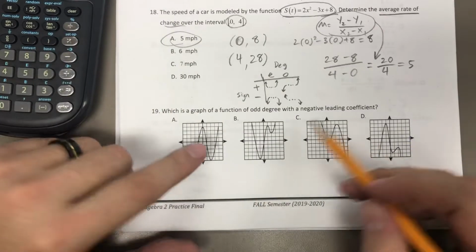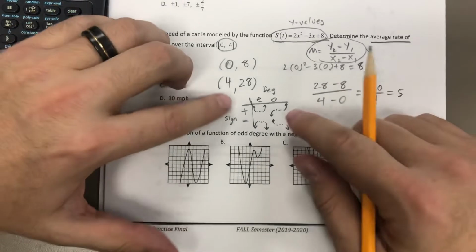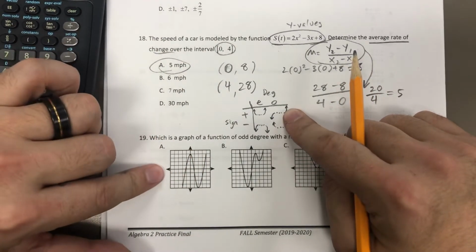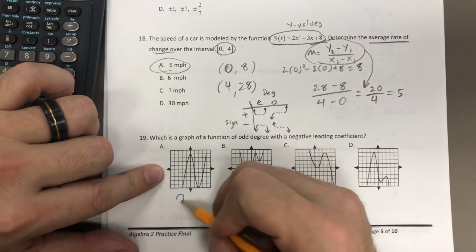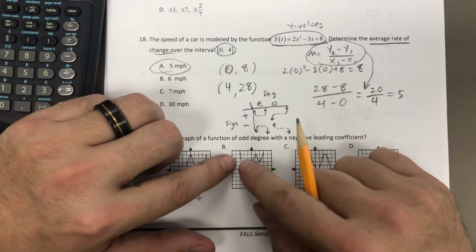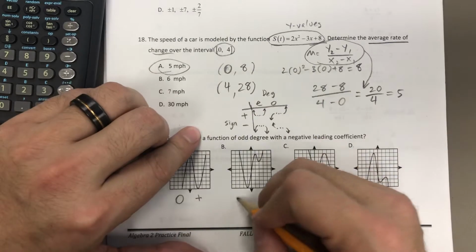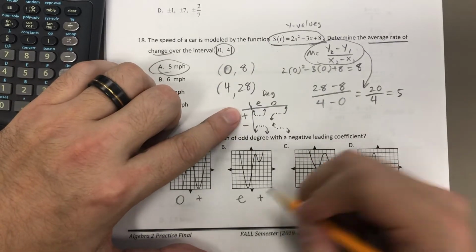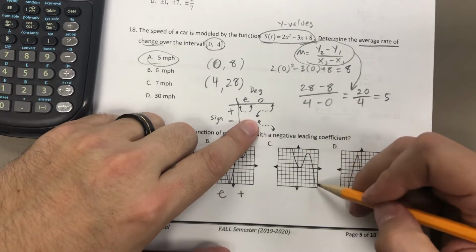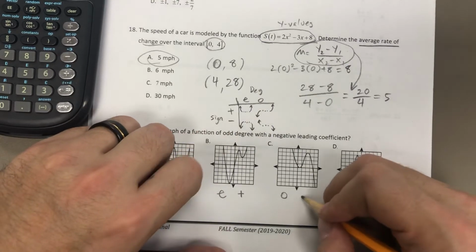So let me go through each of these and then we'll answer the question. So this one points down on the left, up on the right. So down on the left, up on the right means that this A is going to be odd degree and a positive lead coefficient. This graph, it's pointing up on the left, pointing up on the right. So up on the left, up on the right means that it's going to be an even degree and a positive lead coefficient. This one's pointing up on the left, down on the right. So it's going to be an odd degree, and it's going to be a negative lead coefficient.